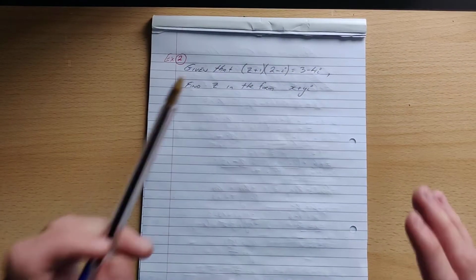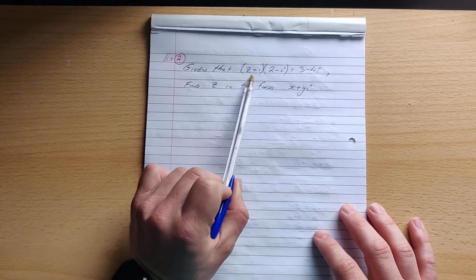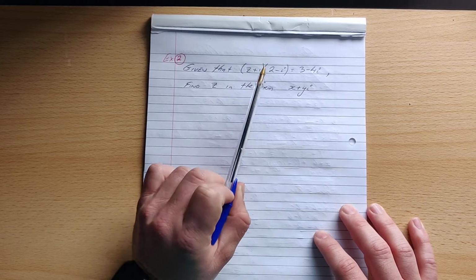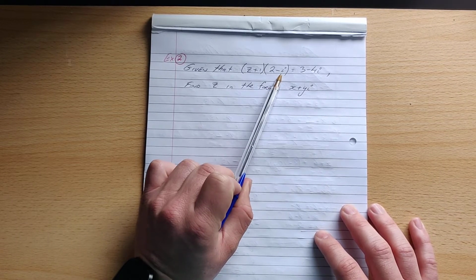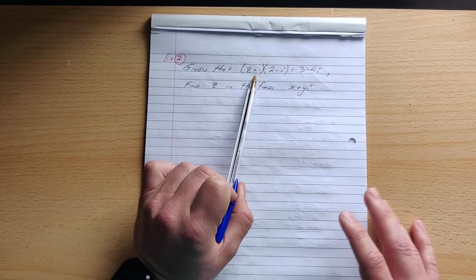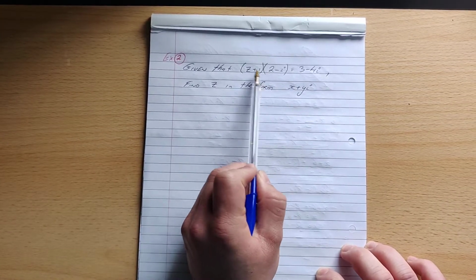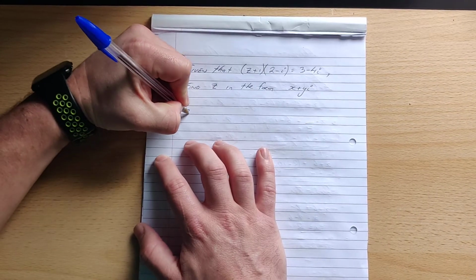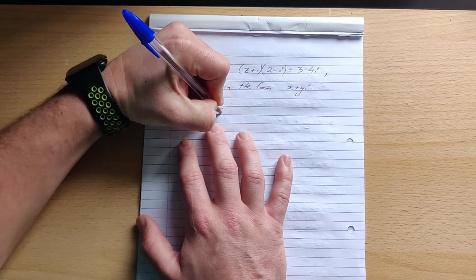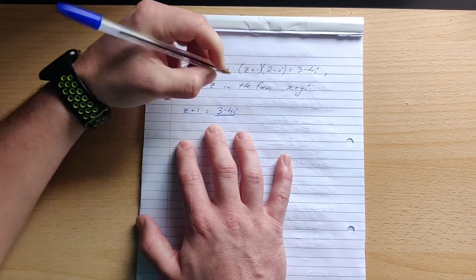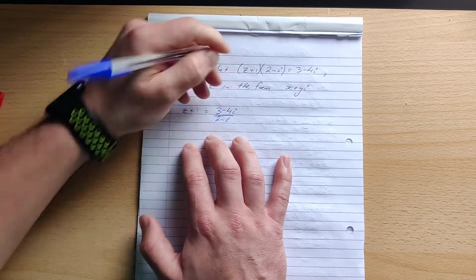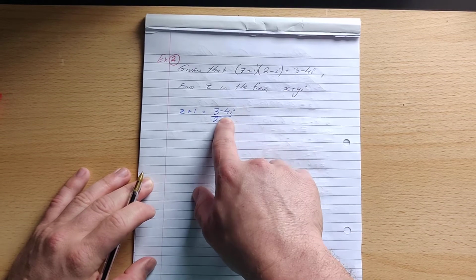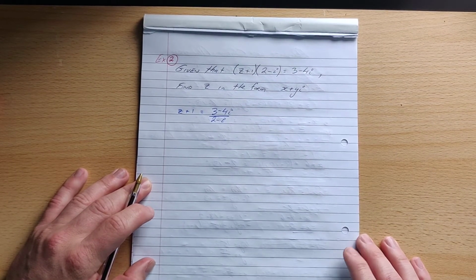At the end, sorry, z at the end, but the z plus 1 now is the first thing we're going to try and get on its own. If I can get this 2 minus i away, then I've got z plus 1 on its own already. Because these are multiplied, I can divide this to get rid of it. So what I'm going to do, z plus 1 equals 3 minus 4i divided by 2 minus i. So now the z is almost on its own. If we can fix this side and then take away 1, we're sorted.